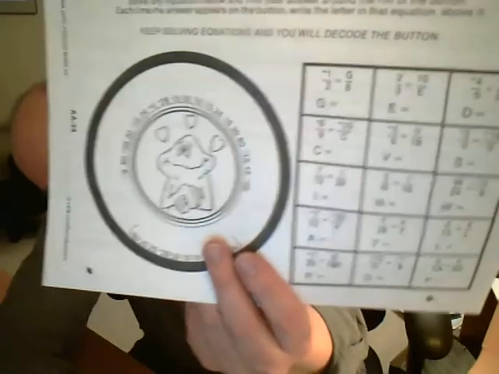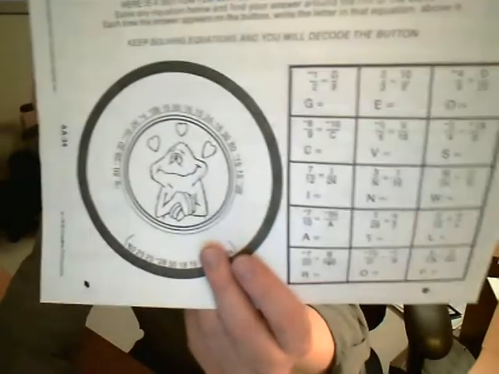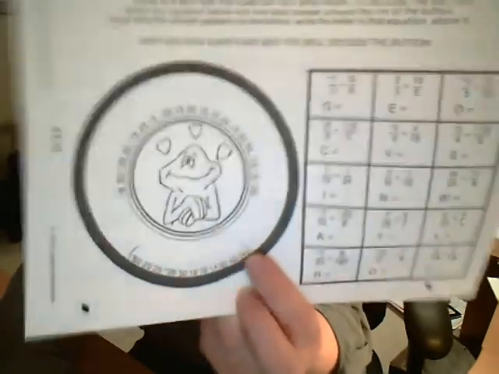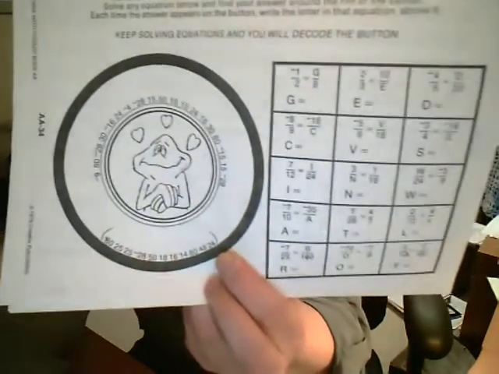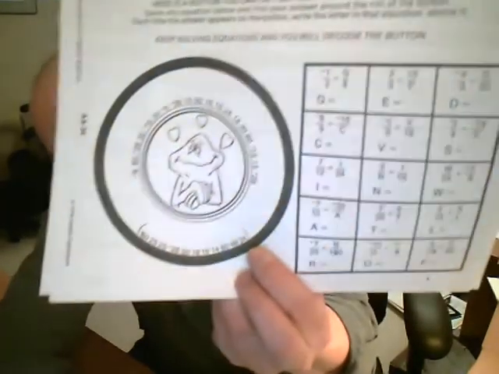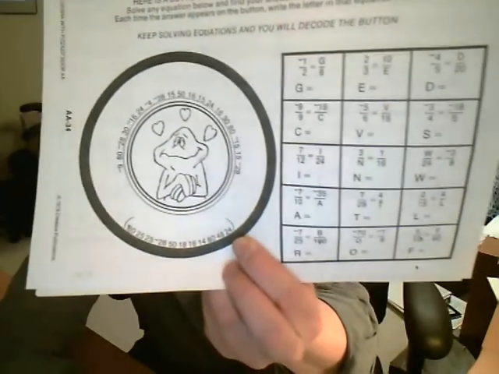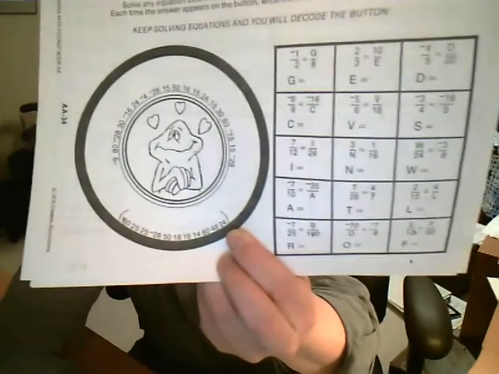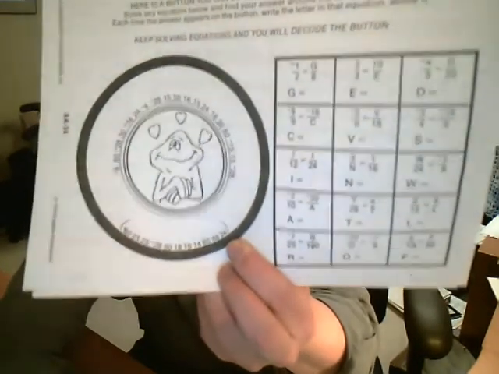So we got an answer of negative 4 for letter G. So you go find negative 4 on the letters, and you put the letter G on it. So I think it's up near the top there. You put a letter G in its spot. And you do it for all of them there, and you get the letters, and in the end it will spell the little joke.